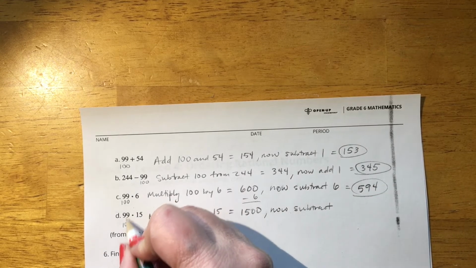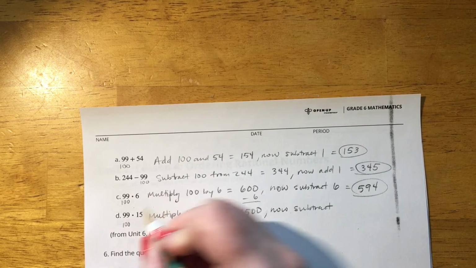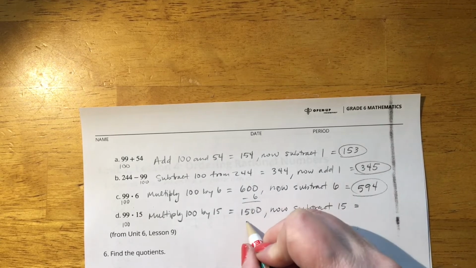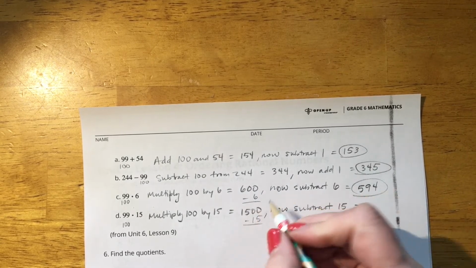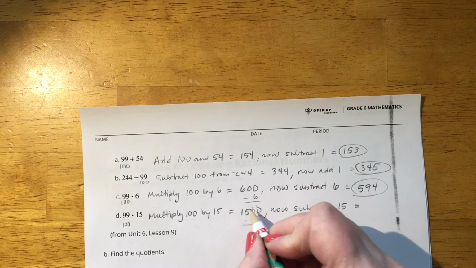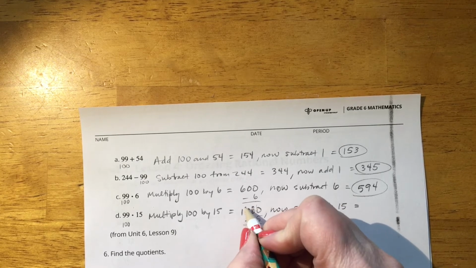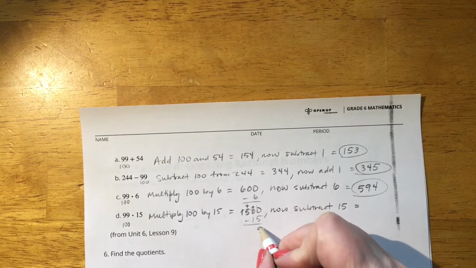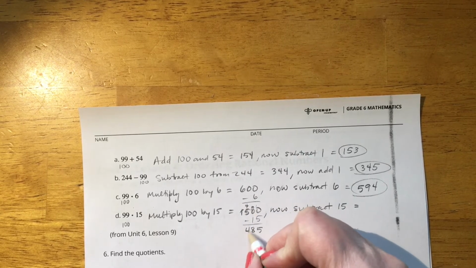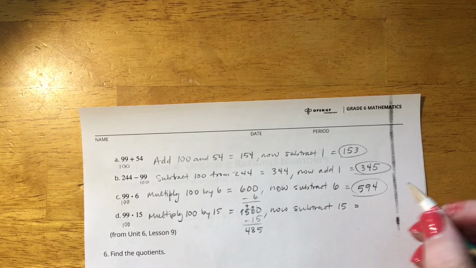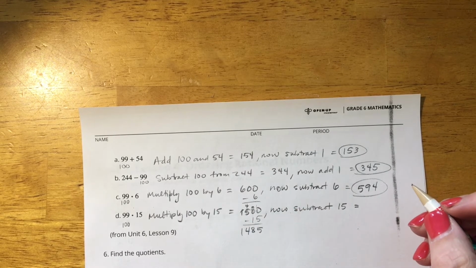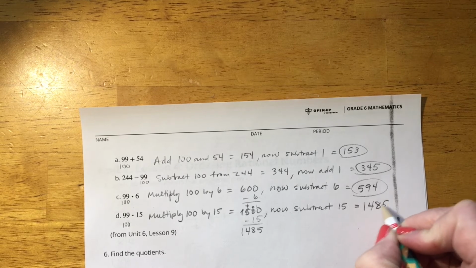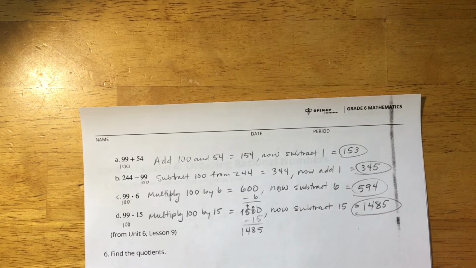Well, it was one too many 15s, right? So I have to subtract 15. So 1,500 minus 15, and I might have to do some borrowing here. So that's 5, 8, 4, 1. 1,485 is the final answer for part D.